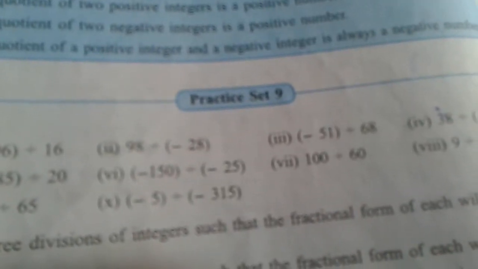And fourth, the quotient of a positive integer and a negative integer is a negative integer. So using these rules, we will solve practice set 9.